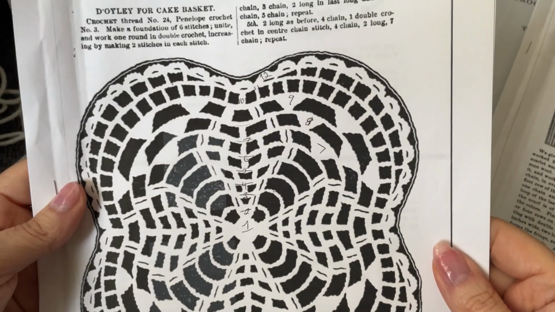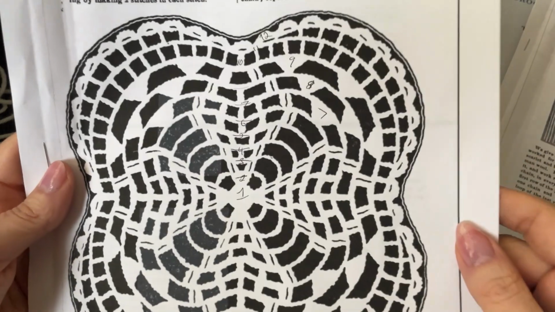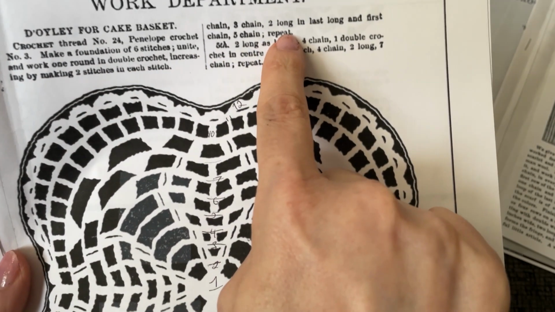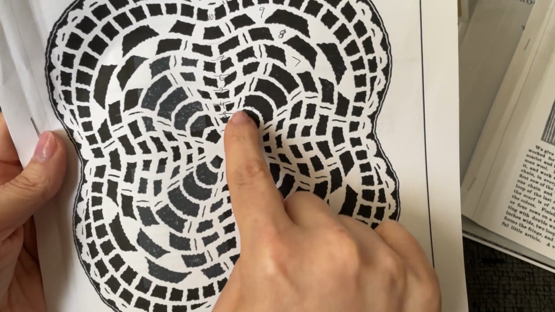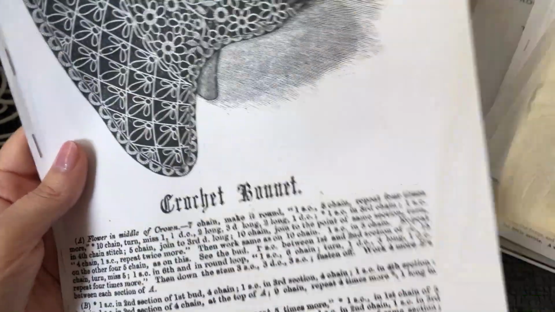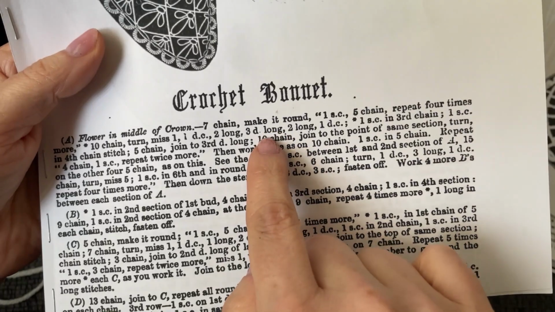Here we have from 1857, again, these both came from the same Peterson's book. And we are using the term long. This is a doily, and we are working with double crochets. Here we are also using the term long.